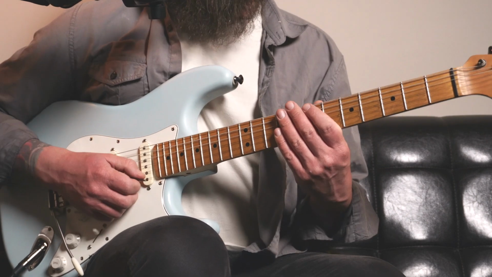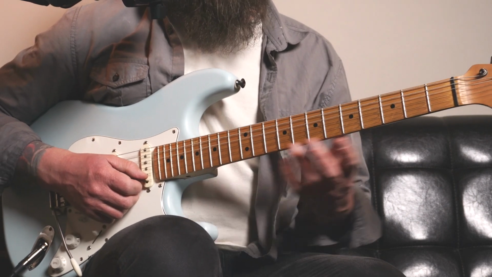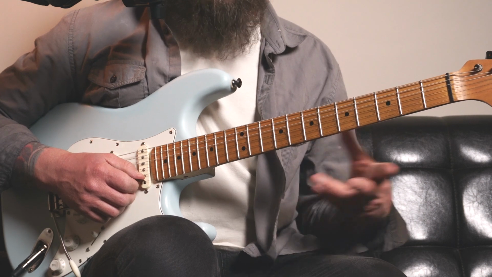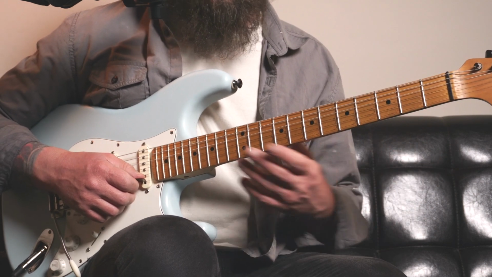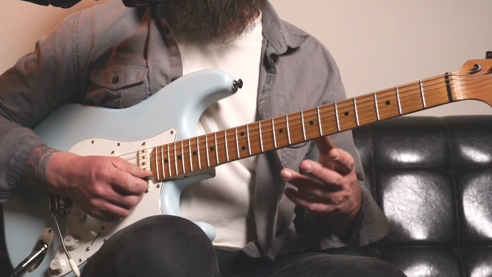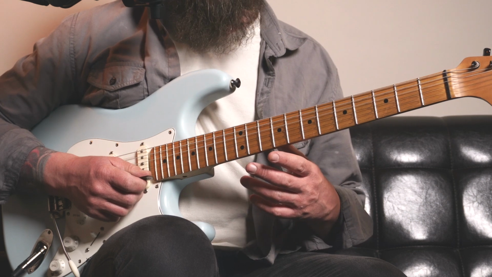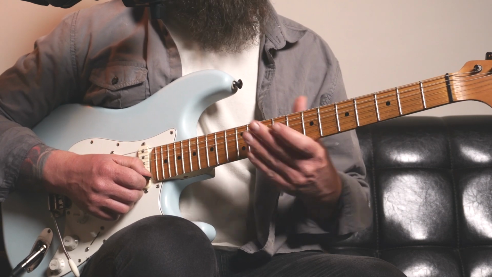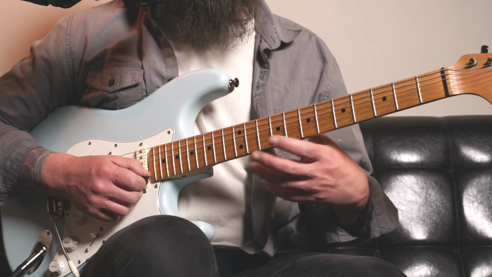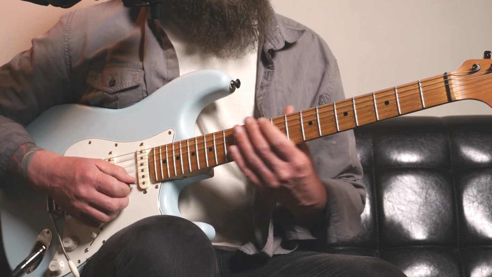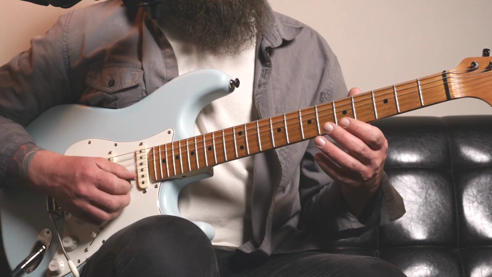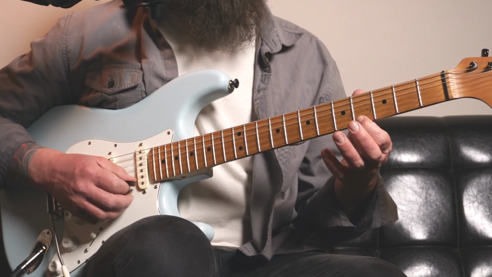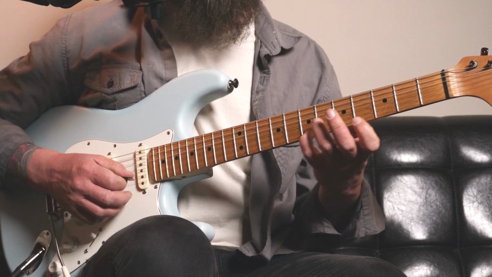To begin, I just want to show on one string the diminished 7th chord arpeggio, because I think this gives you a good idea of how the diminished chord is built. Diminished chords are interesting because they're built with a symmetrical interval pattern. As contrast, a major chord arpeggio would be, from the first note to the second note, a major third and then a minor third.